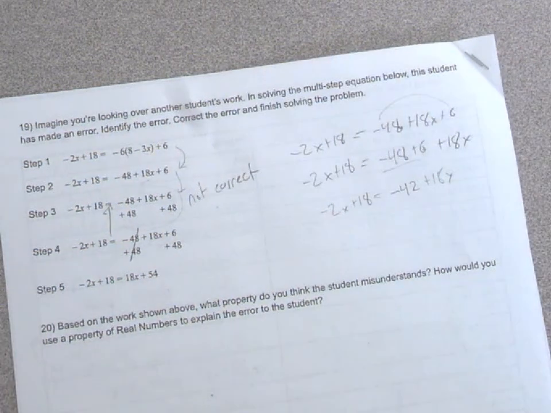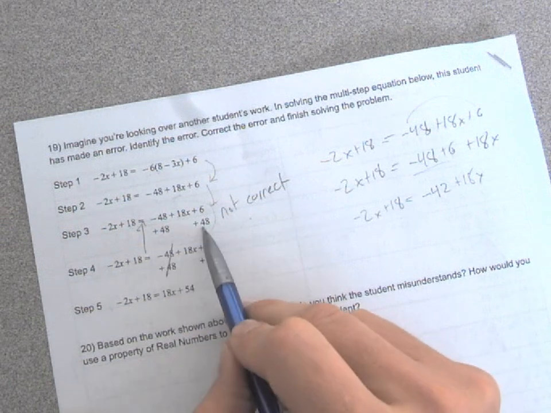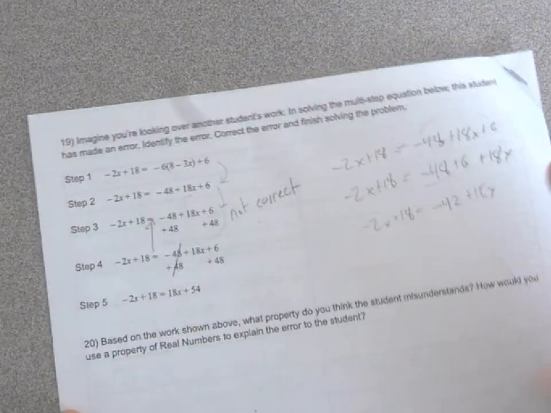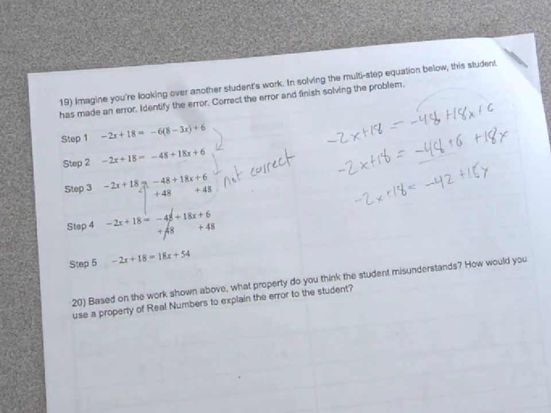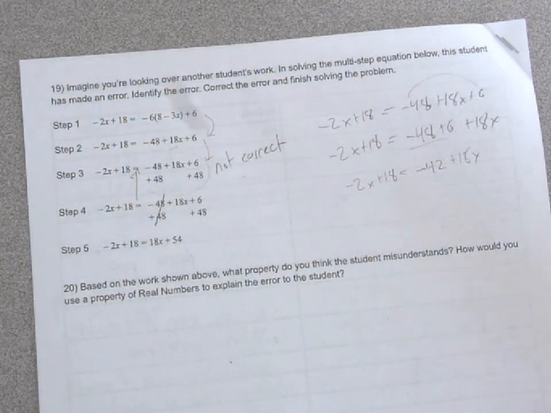That's the problem. I see this a lot as a math teacher where people are trying to add 48 on the same side of the equation. And what that tells me is that these students don't understand the addition property of equality. So this is actually what we should have. We can keep going from here.